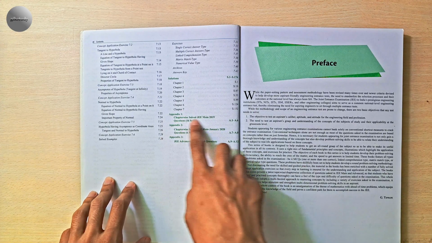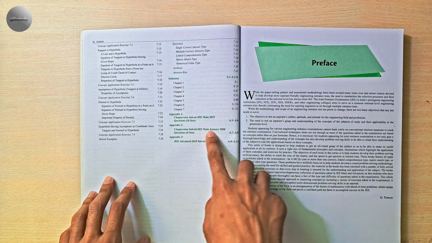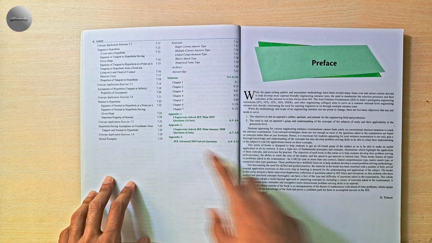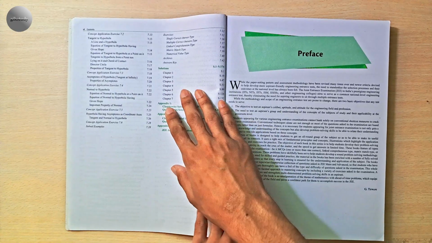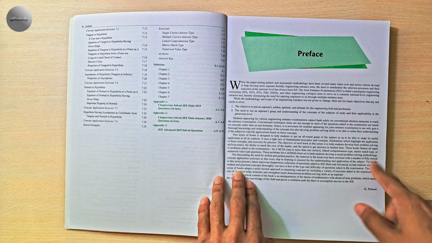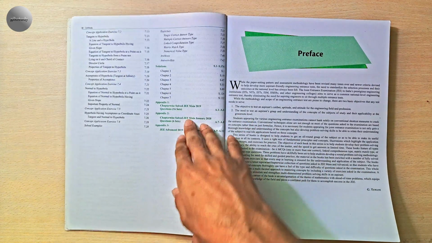Then appendix 1, chapter wise solved JEE Main 2019 questions, 16 sets. Then appendix 2, chapter wise solved JEE Main January 2020 questions, 6 sets. Then appendix 3, JEE Advanced 2019 solved questions. This book is a bit older. If you get the new edition that I have given the link to in the description, you get a new one that includes the latest JEE Main and Advanced questions.